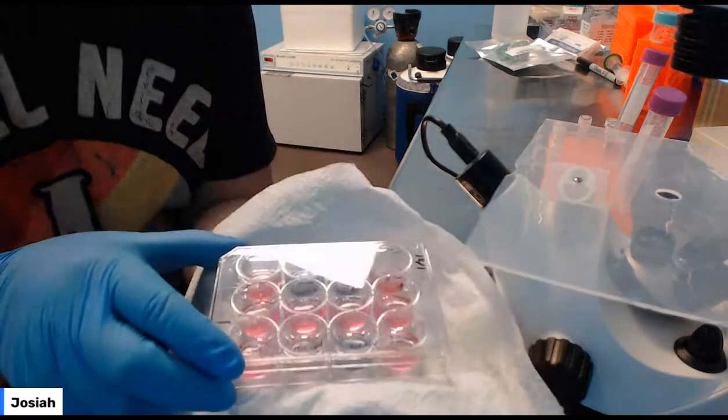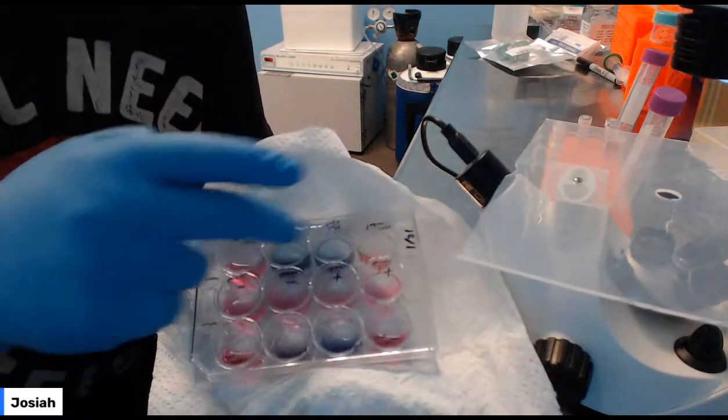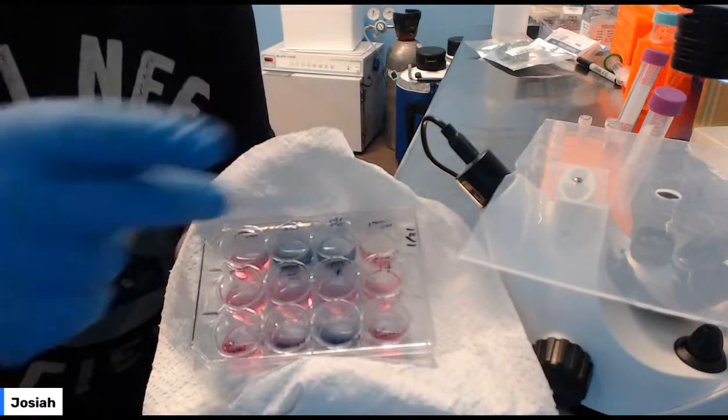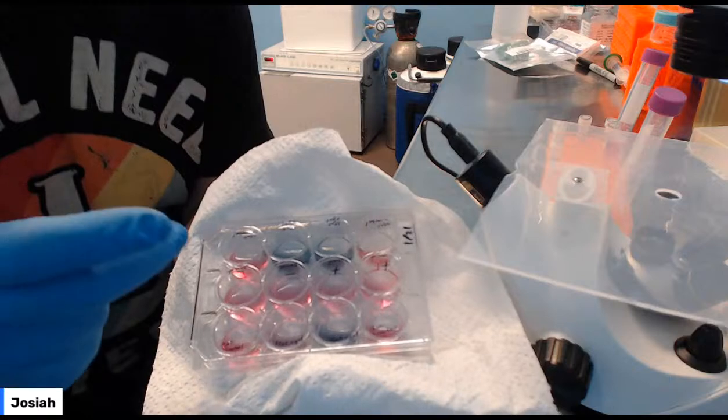So the media has turned blue. These two, I also added the X-Gal to, but because they don't have the LacZ gene, they can't break it down, and it doesn't turn blue.